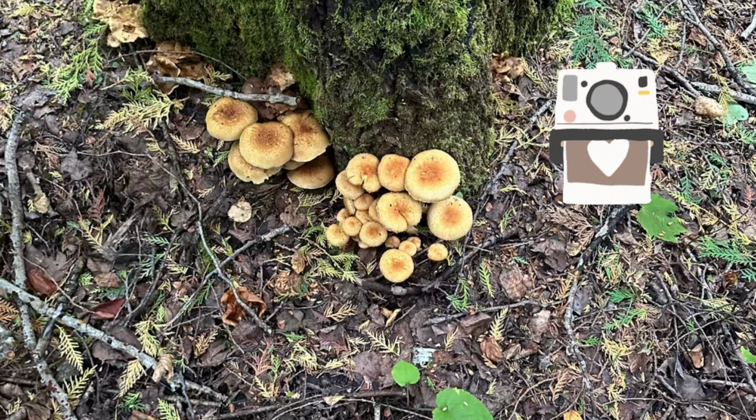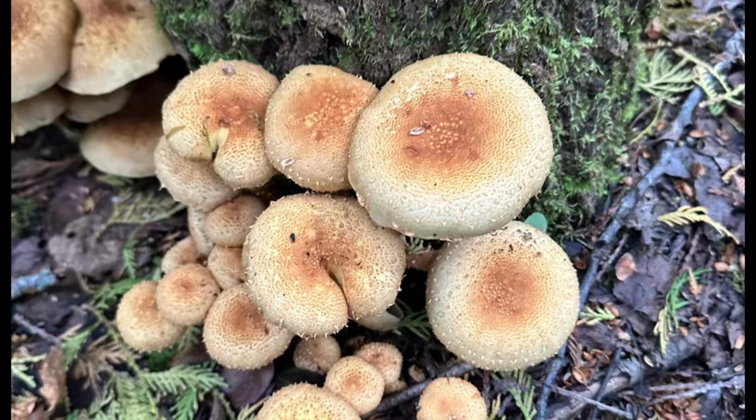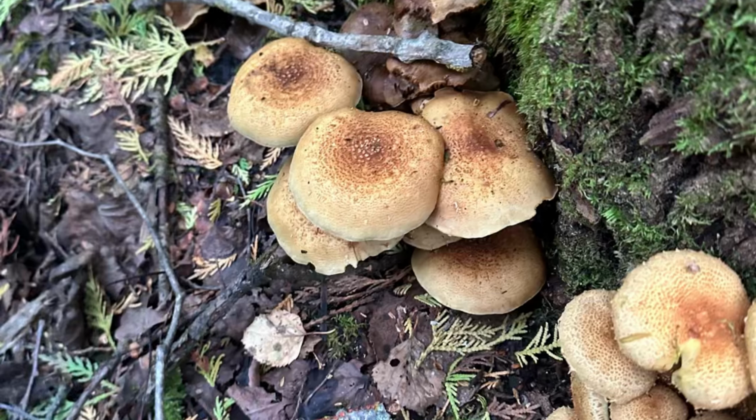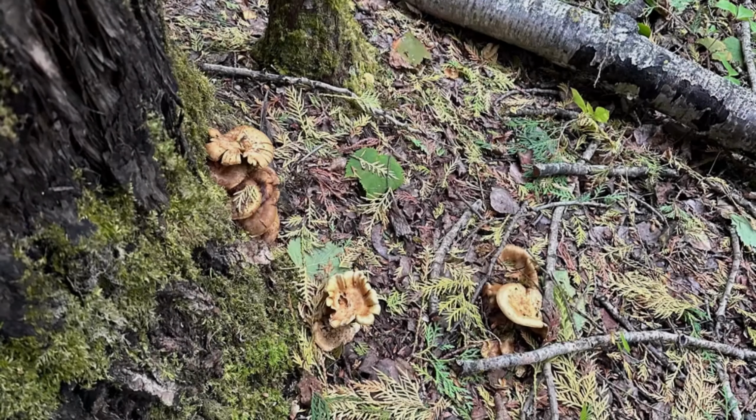Here's how I identify edible mushrooms. The first thing I do is take lots of pictures of the mushrooms in their natural environment. Take a picture of what they're growing on, if they're growing in a cluster or individual, and take a picture of other mushrooms that might be growing around or different stages from early to older growth like this.